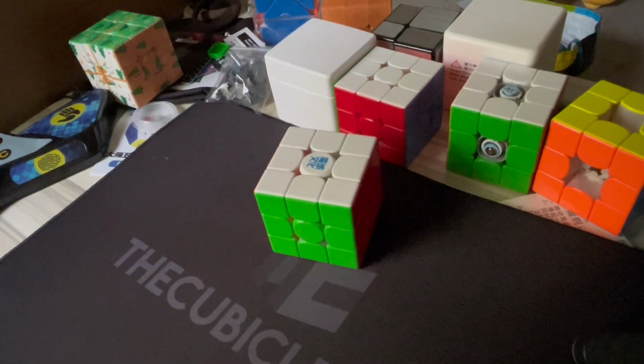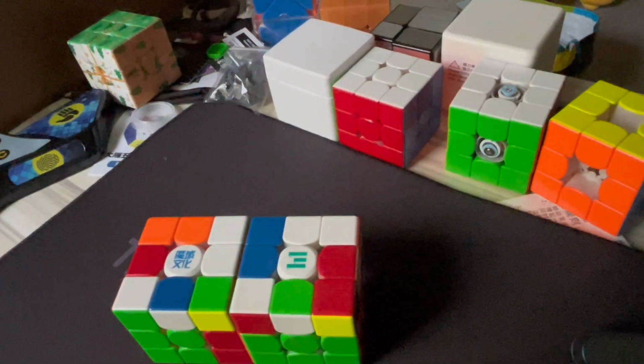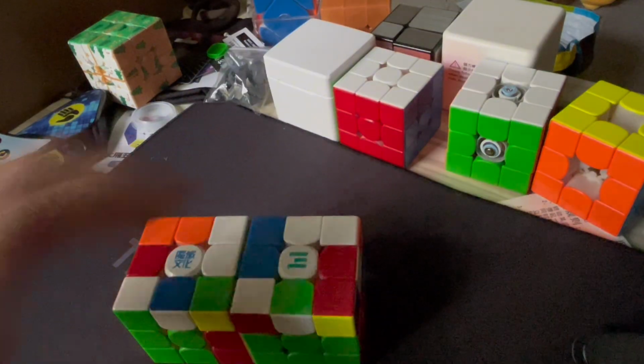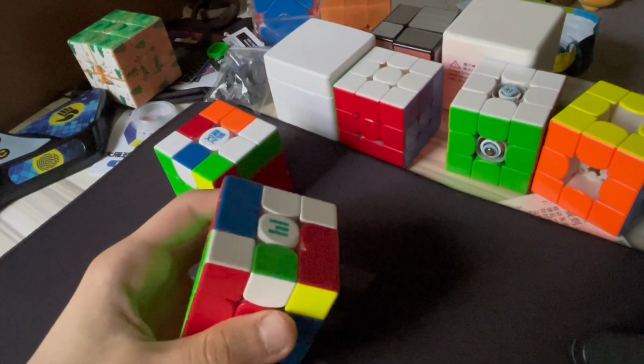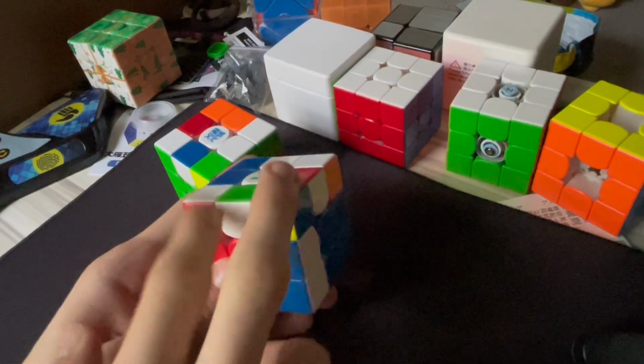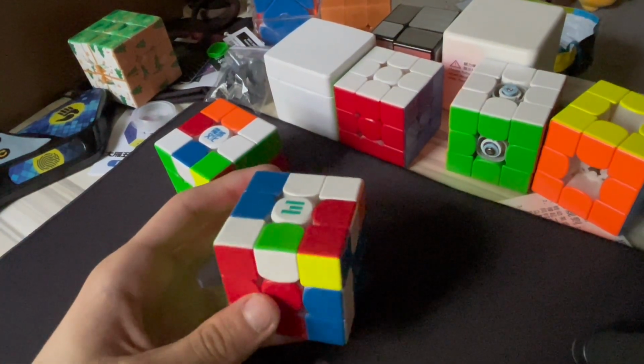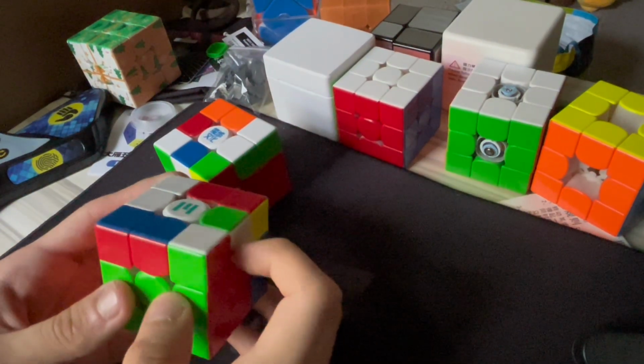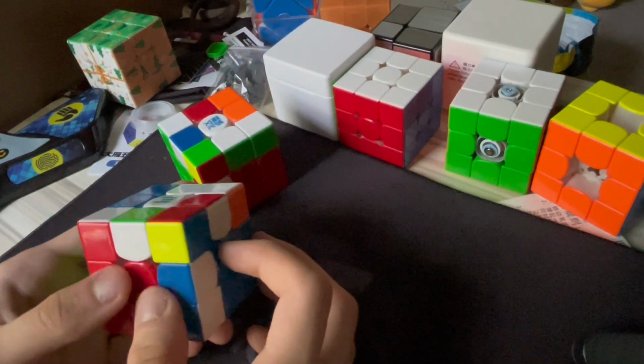Yeah, that's pretty much it. Okay, so for these two, they're also pretty simple. For this one, you want to connect these with each other and insert them in a way that doesn't mess up this edge and forms EO with these edges. So the best way to do that is by doing an S prime move.